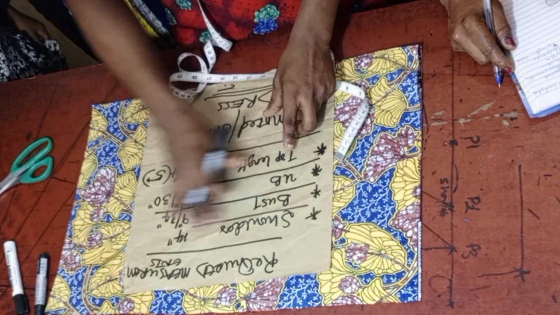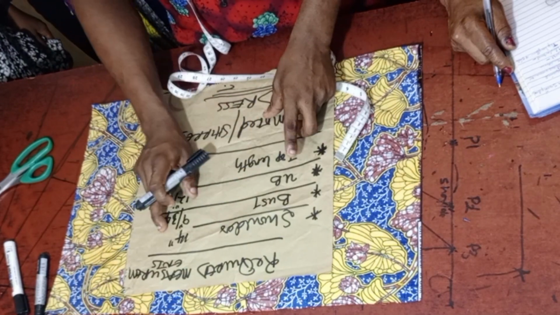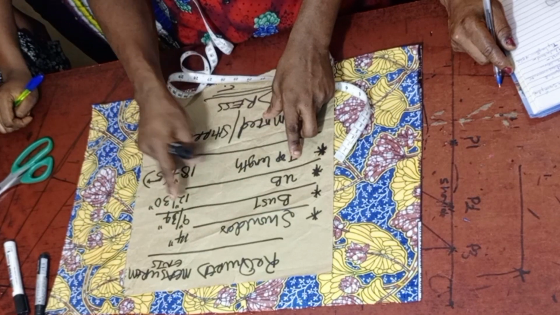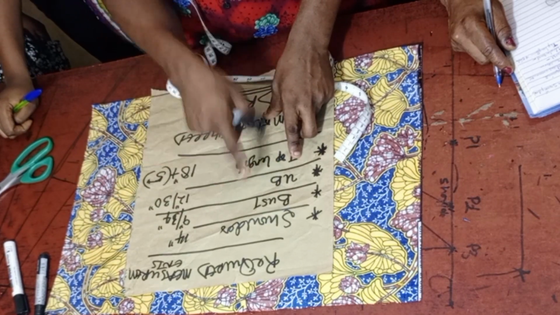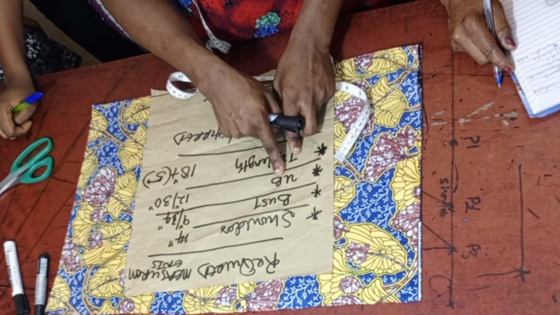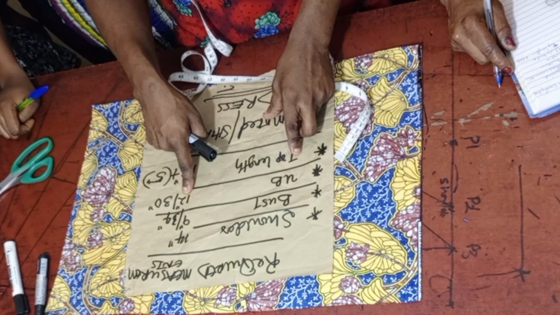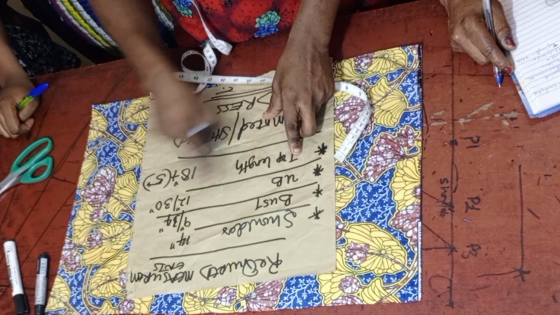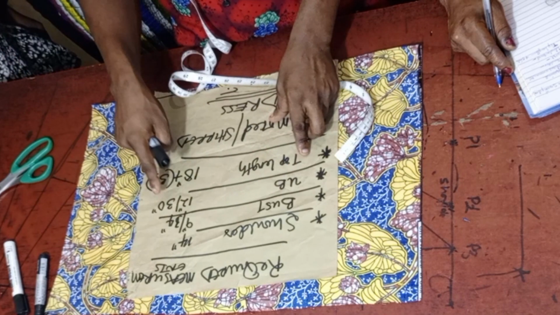Okay, so these are the required measurements. The shoulder is 14 inches, the bust is 9/34. So what I mean by this is the bust length is 9 inches, while the circumference of the bust is 34 inches. So we have the under bust. The under bust length is 12 inches, which is from the shoulder down to the under bust, and the circumference of the under bust is 30 inches.